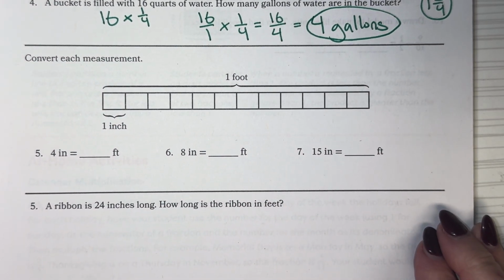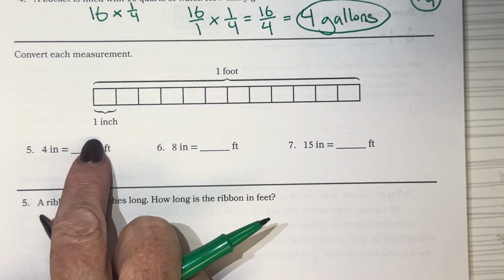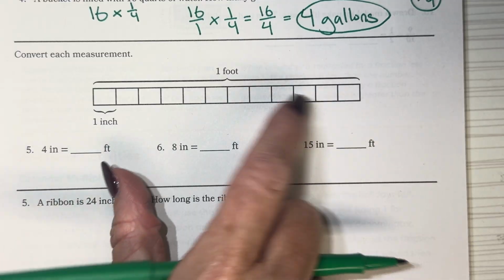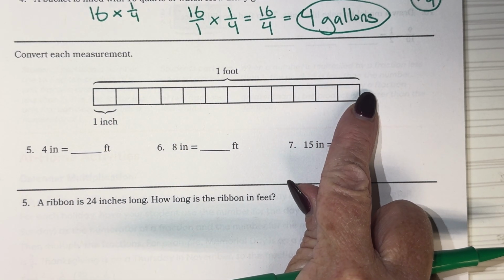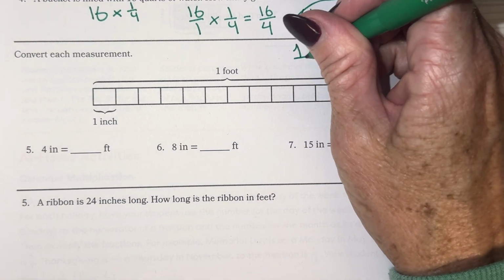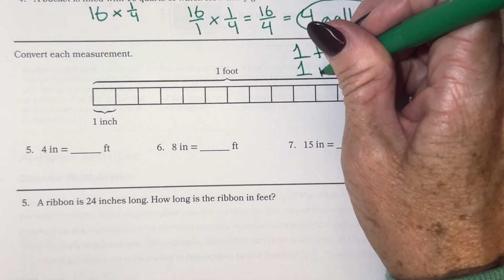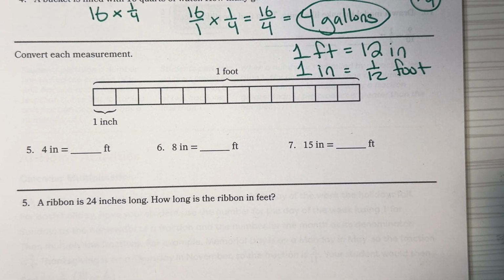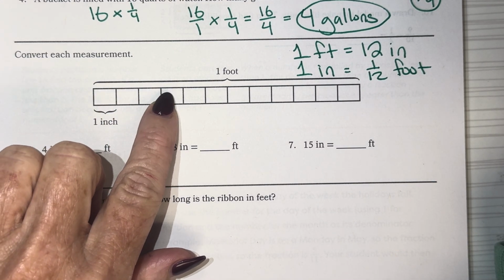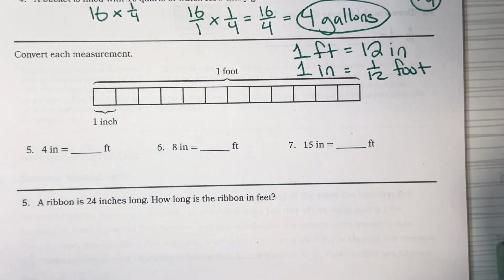Okay, let's look at our next one. This one says, convert each measurement. So now we're back to feet and inches. So remember, 1 foot is equal to 12 inches. So 1 foot equals 12 inches, and 1 inch equals 1/12 of a foot. So this is 1/12, 2/12, 3/12, up to 12 twelfths equals 1 foot.